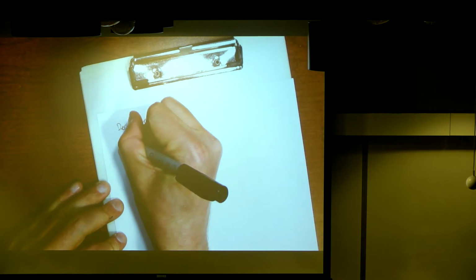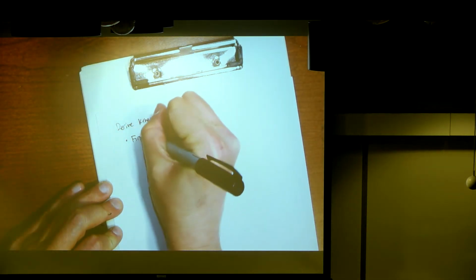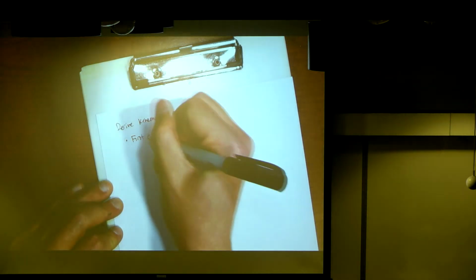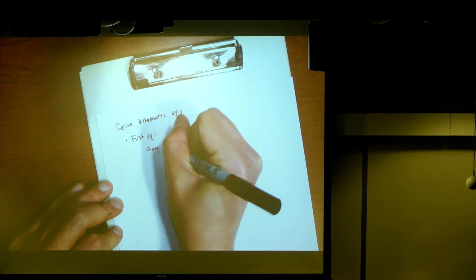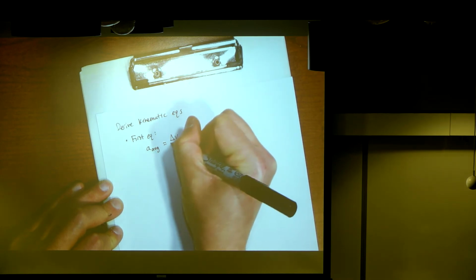Okay, for the first one, I'm going to start with the definition of acceleration. So the average acceleration in some time interval, remember, is delta v divided by delta t. Okay?